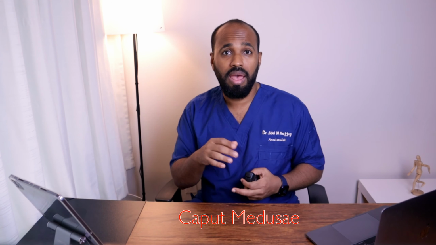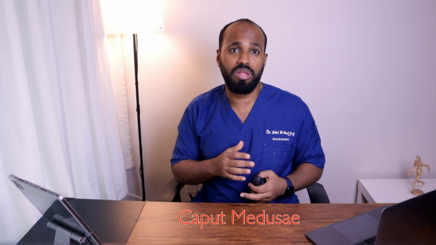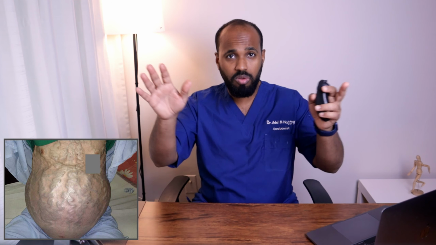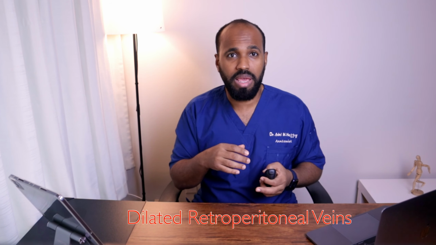Caput medusae. After portal vein obstruction, the superficial veins around the umbilicus and the paraumbilical veins distend massively. Distended subcutaneous veins radiate out from the umbilicus, producing the clinical presentation referred to as caput medusae, which means head of the medusae. Dilated retroperitoneal veins.